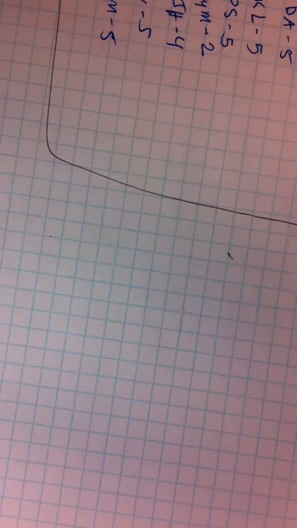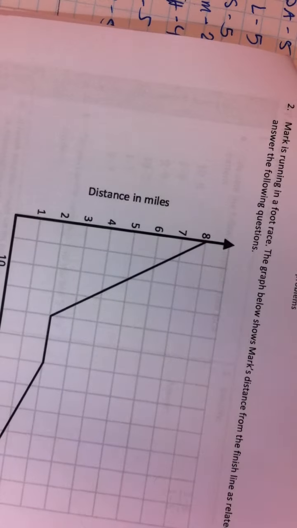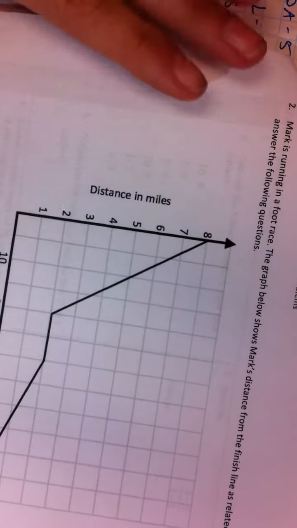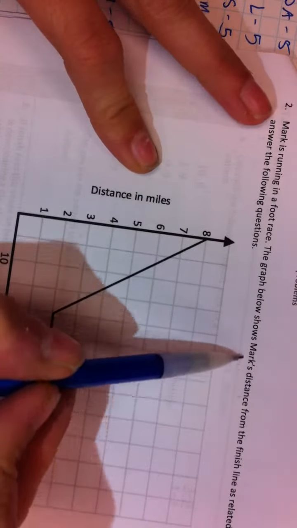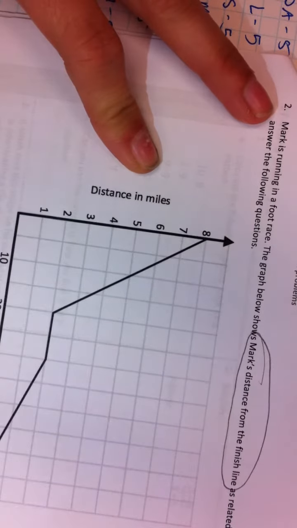All right, next part. It says Mark is running in a foot race. The graph below shows Mark's distance from the finish line as related to time. Use the graph to answer the following questions. This y-axis says distance in miles. I'm going to add something here because it's not the distance he's running. It's distance from the finish line.